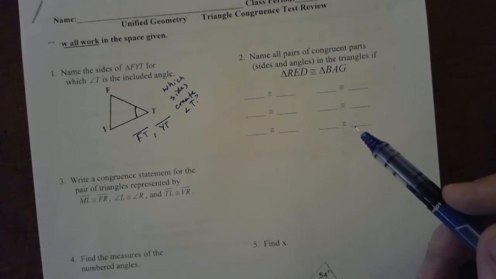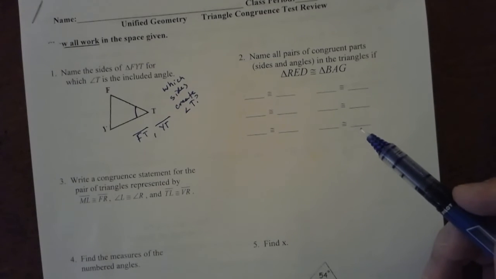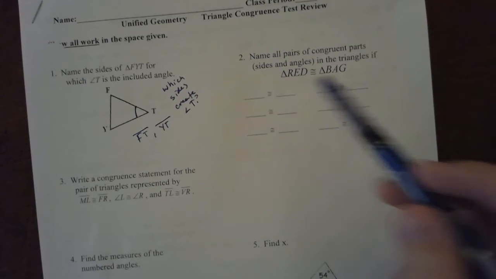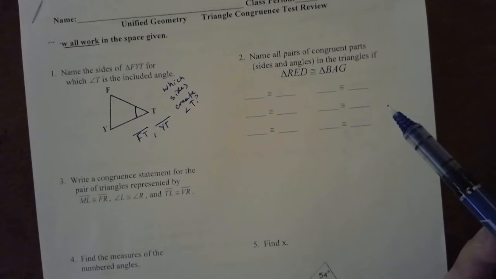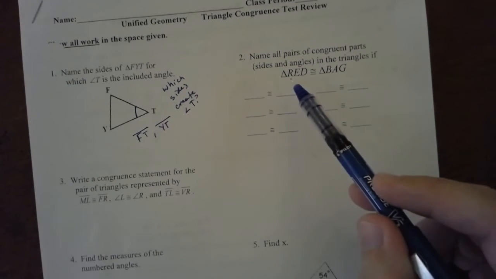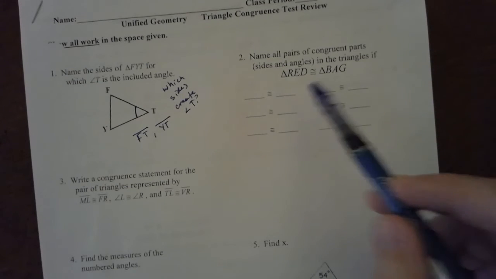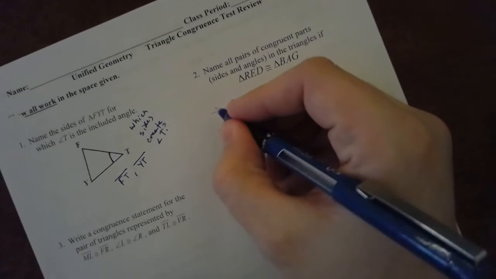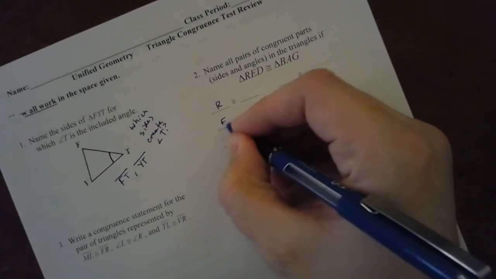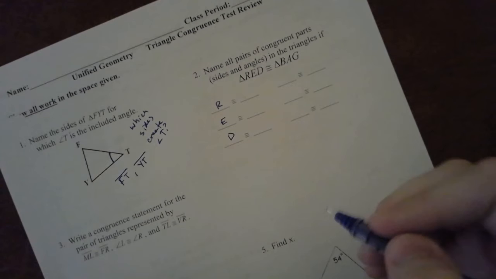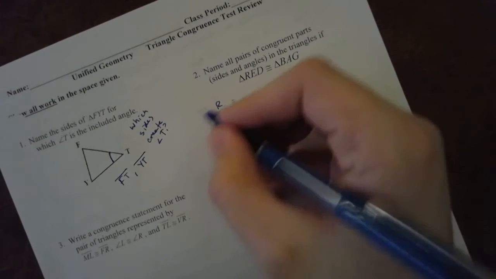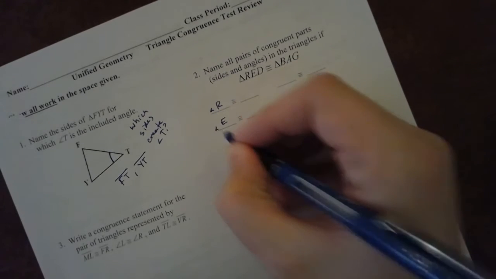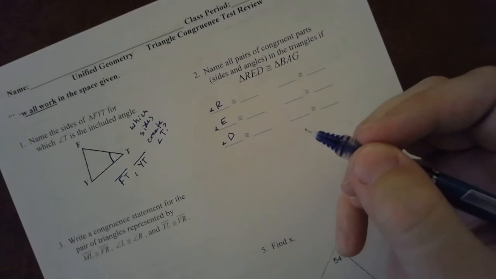To figure out which correspond to each other, we could draw our triangles and label them in the correct order, but another way is to just read the statement. In triangle RED, there are three points, R, E, and D, and they're also angles: angle R, angle E, and angle D.